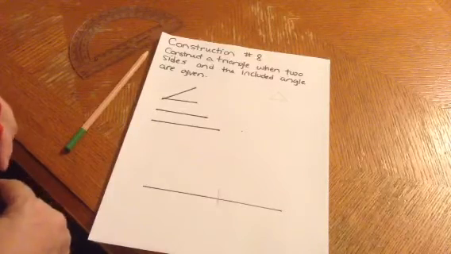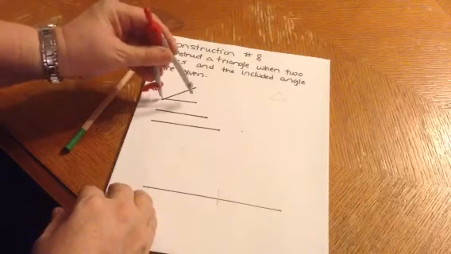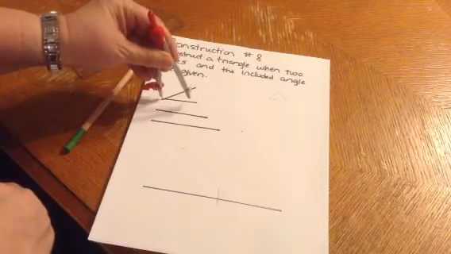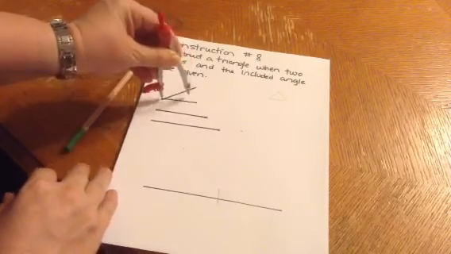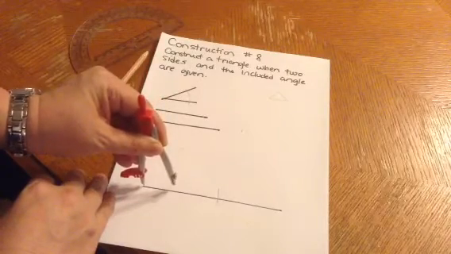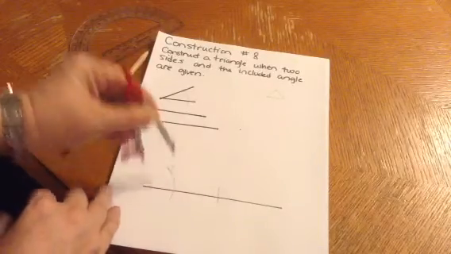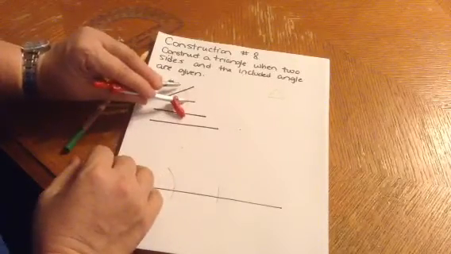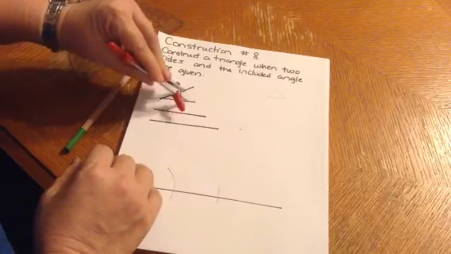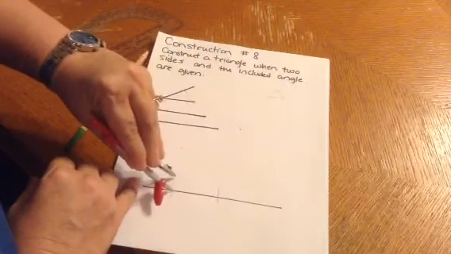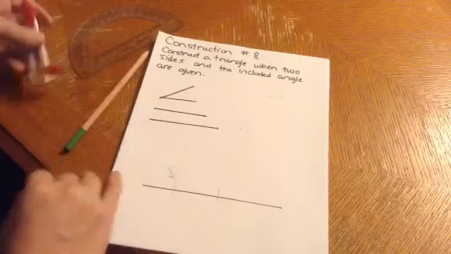create our angle at the beginning of the line. So I'm going to put my point at the vertex, which means put my center at the vertex, and open to any radius and arc that angle off. And keeping the same radius, I'm going to come over here at the beginning of this line and arc off that same angle. And then I'm going to measure how wide it needs to be. So that looks to be correct. And I'm going to come over here and make sure this one is the same width. Arc off where it needs to go.